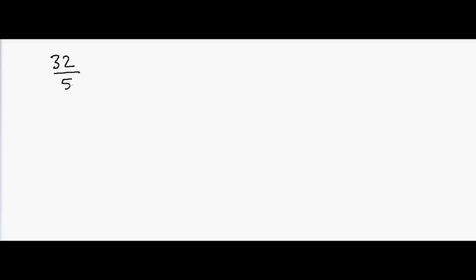If you look at it, it looks a little complicated, but an easy way to do this is: 32 into 2 divided by 10. That will be equal to 64, and then a decimal, so it's 6.4. So all you have to do is take double of the numerator and then put a decimal there.